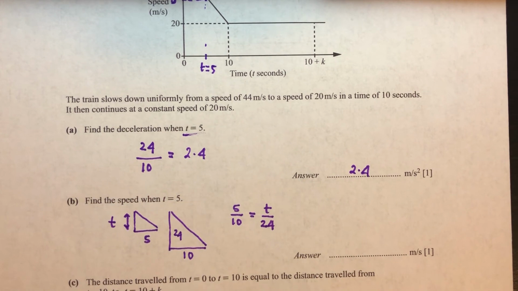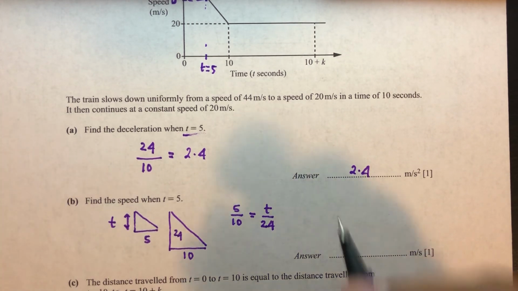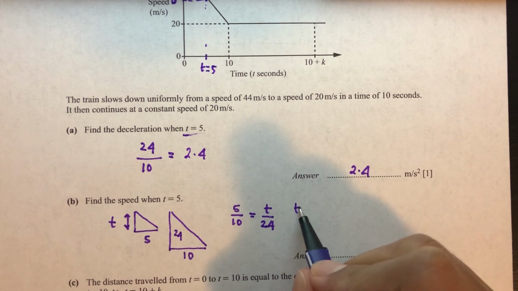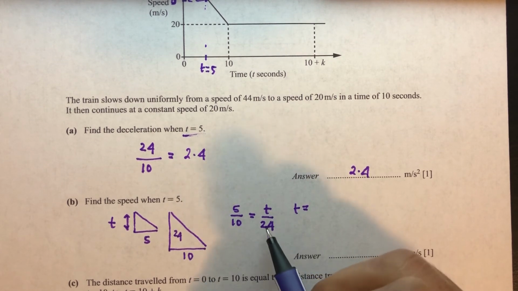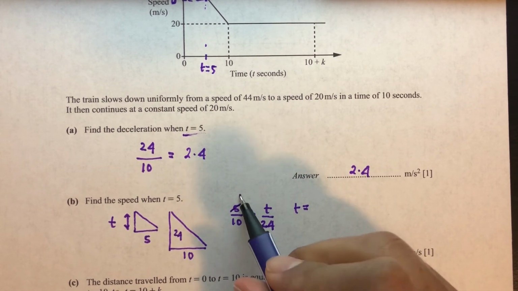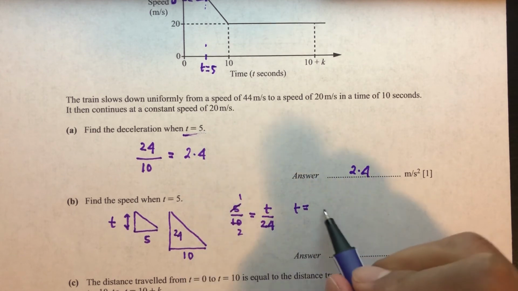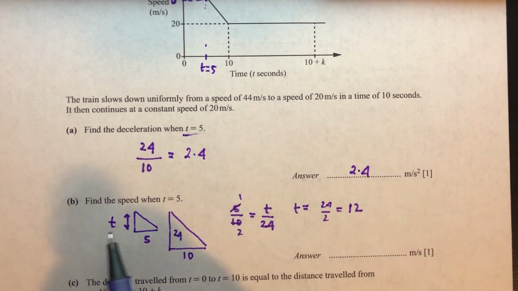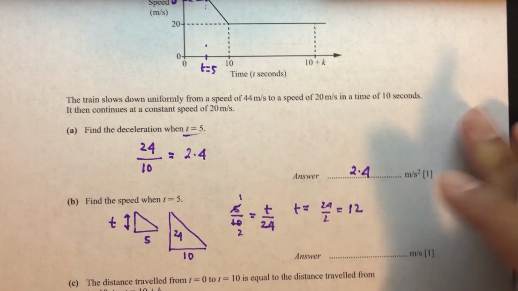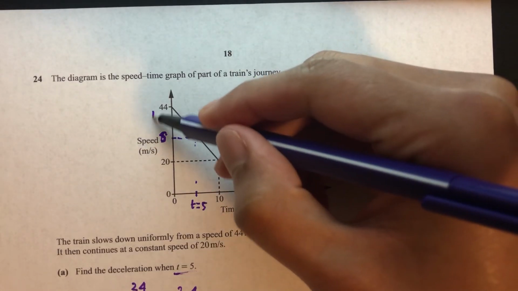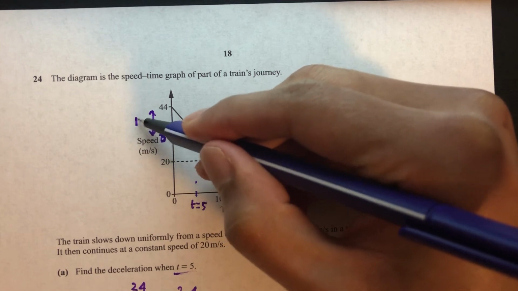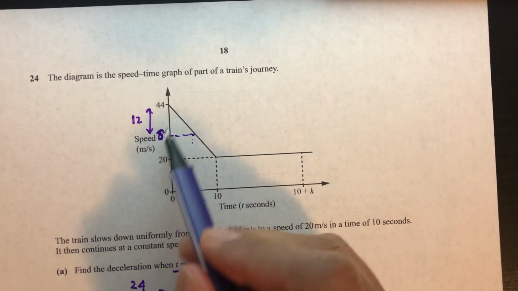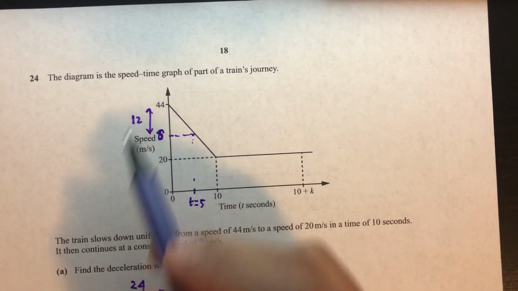Right? So now I have to find the value of t. So t is equal to, cross multiply, 24 over 2. That will be 12. So the length of t is 12, which is this length. So we need to find this value, which will be 44 minus 12.